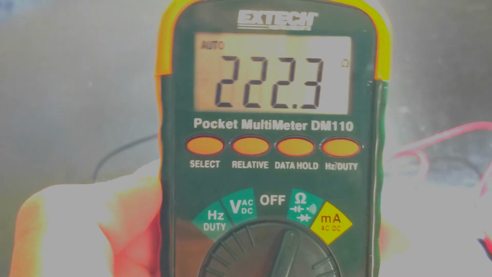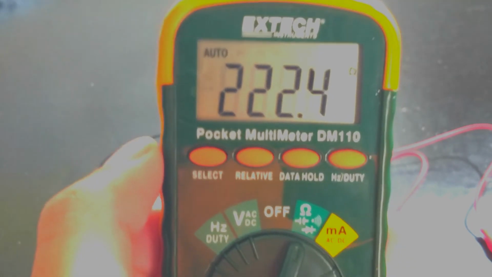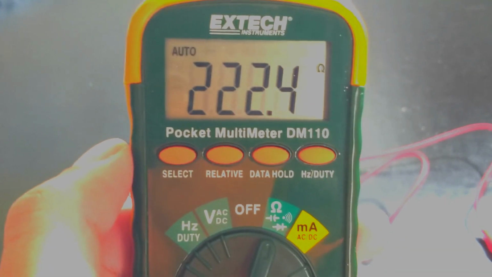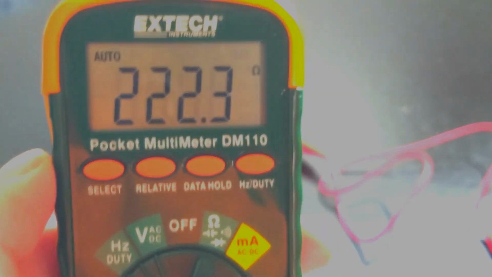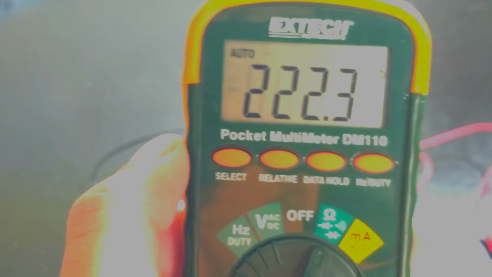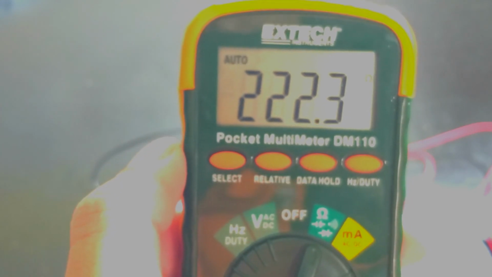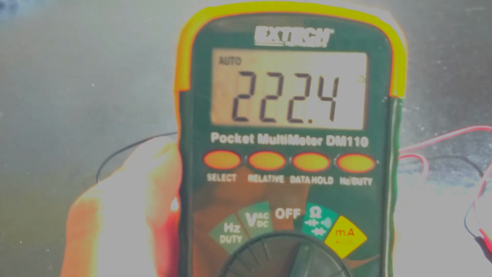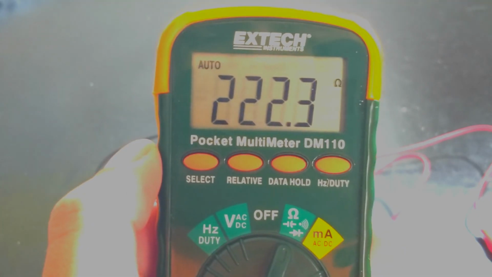Yeah, you see it's close to that. It's not exactly 220, it happens to be 222, because my resistor has 1% tolerance, so it could be either 1% lower or 1% higher than the actual, or ideal, value of the resistor.